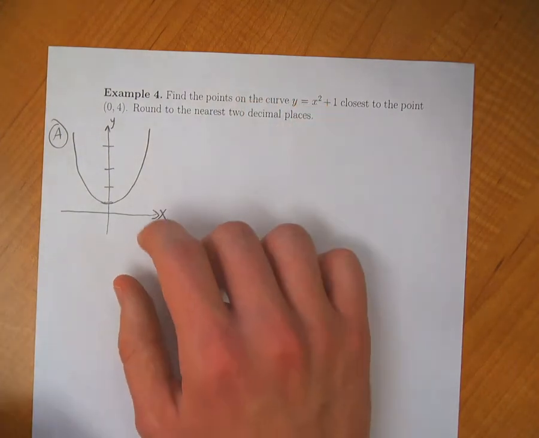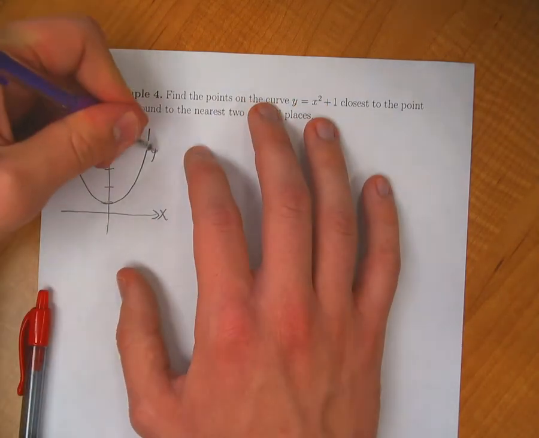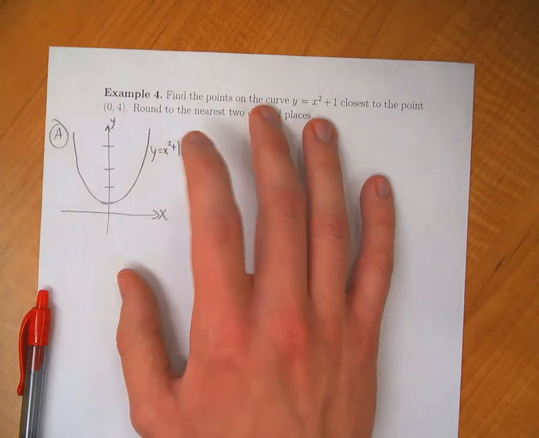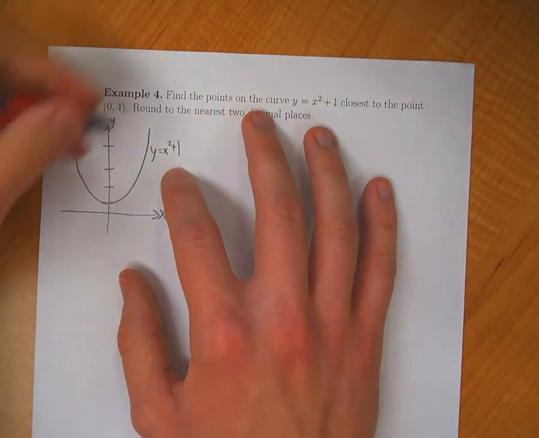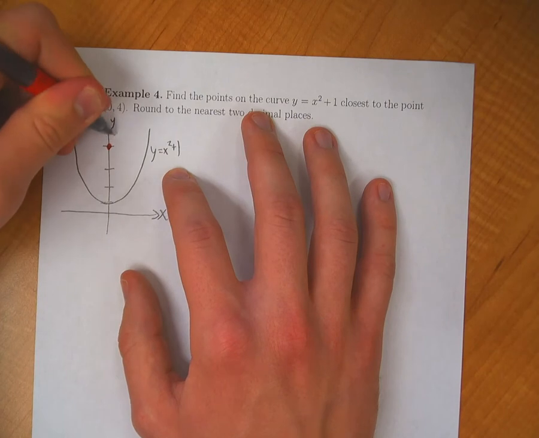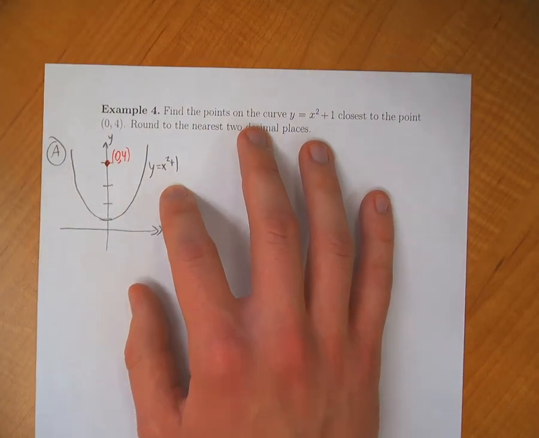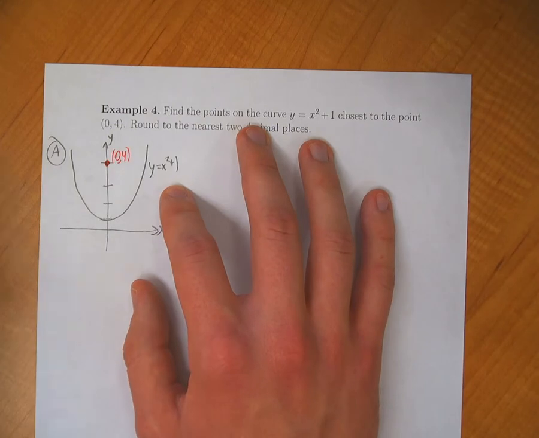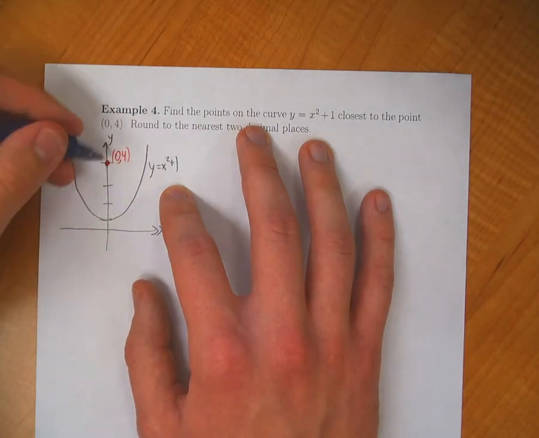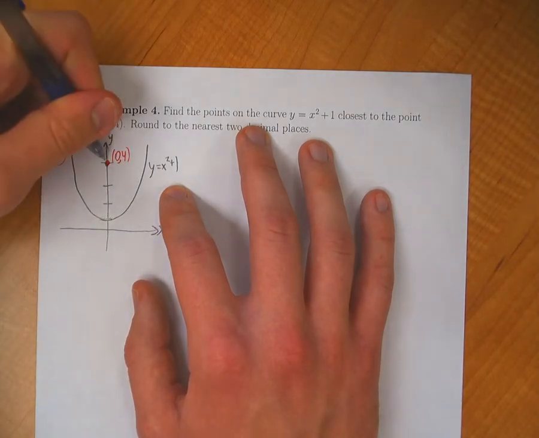So we have to figure out, all right, if y equals x squared plus 1 is this graph, then it's closest to the point (0, 4). So we got to say, which of the points on this curve is closest to (0, 4)?